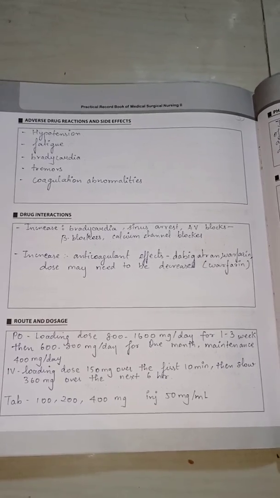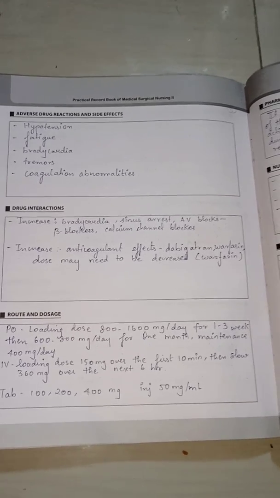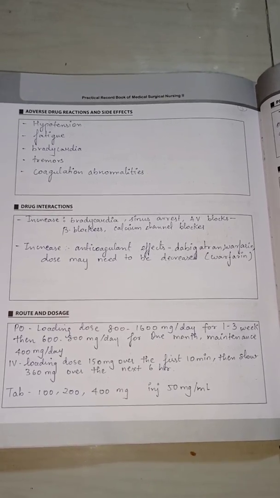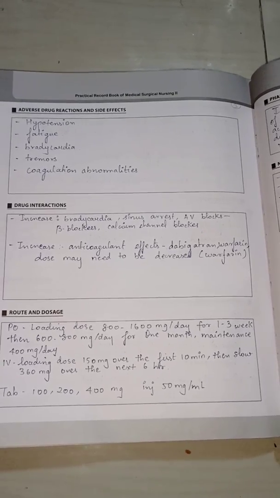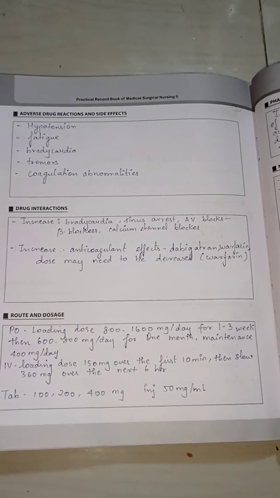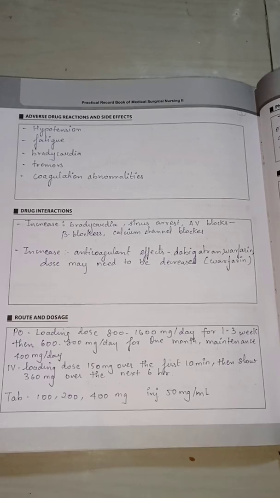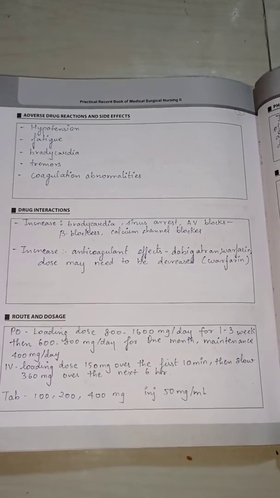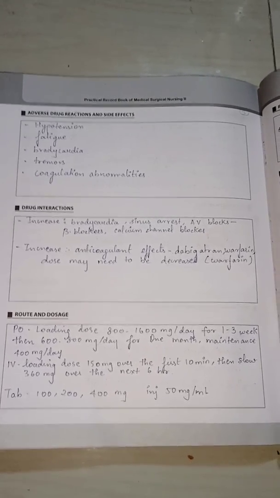It is also available in tablet form. If it is oral, it will be a tablet, and in injection form, the ampule contains 3 ml and each ml contains 50 mg, so basically 150 mg. If a doctor has told you to load 350 mg, you will be taking 2 ampules, because each ampule has 3 ml and 1 ml is 50 mg. I hope this is clear to you all.